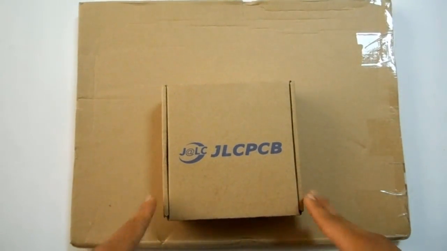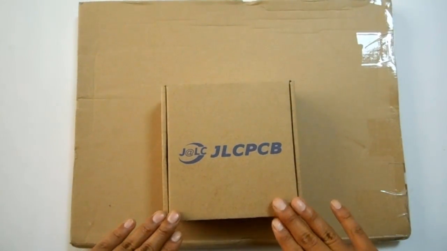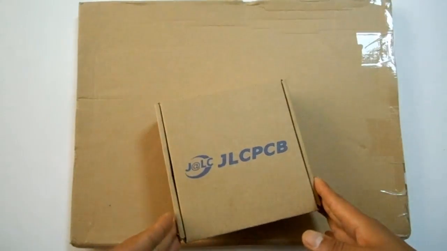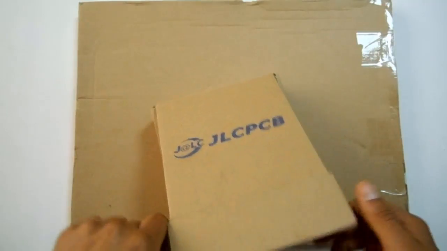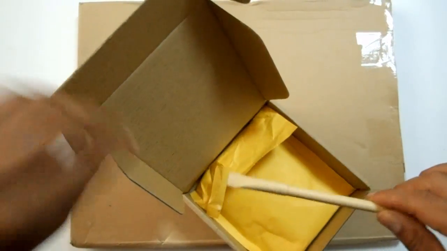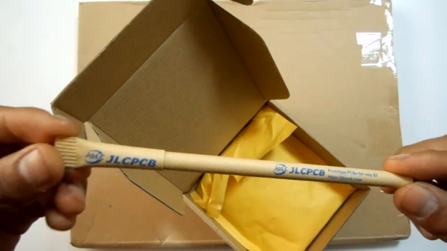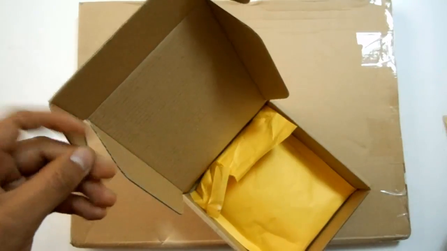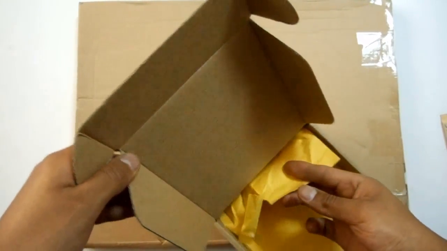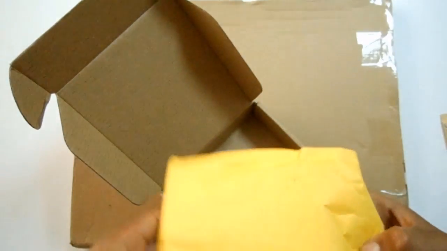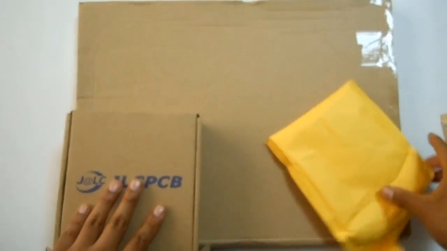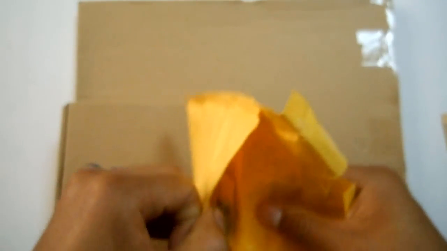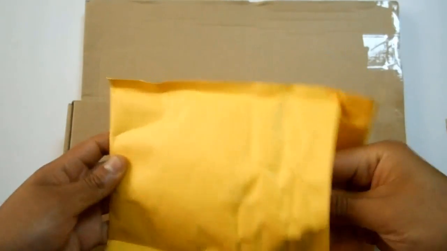So let's open it. This box contains the PCB. We can see a JLCPCB logo. Let's open it. Here we have a JLCPCB pencil, and of course we have the PCB. Let's close it, and we can see that it has a plastic protection.